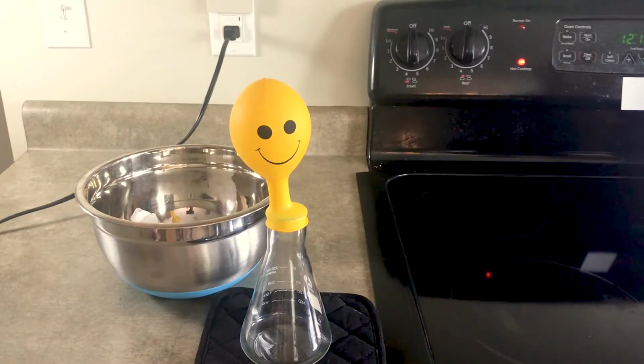This lab is called growing air. What happens to the volume of a gas when thermal energy changes?